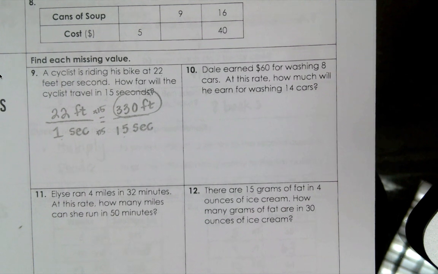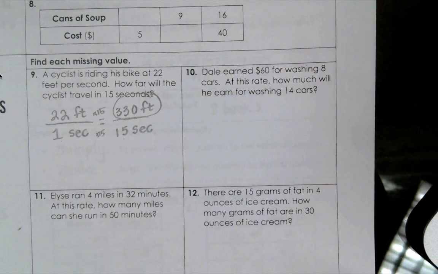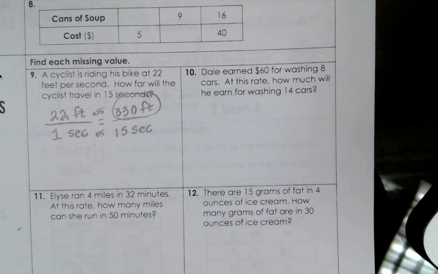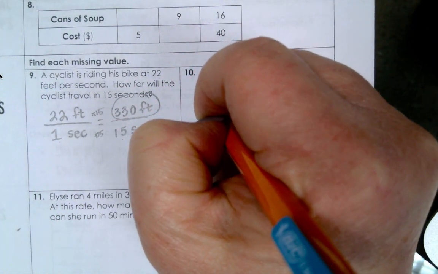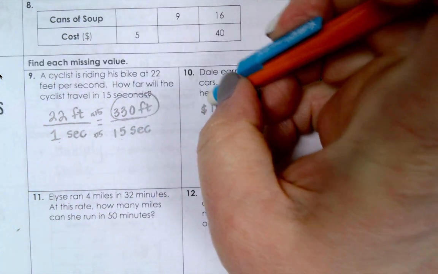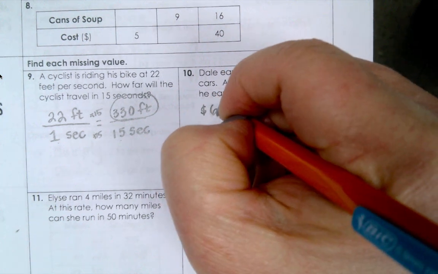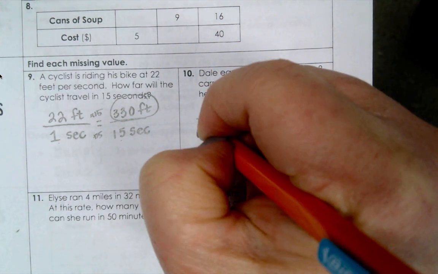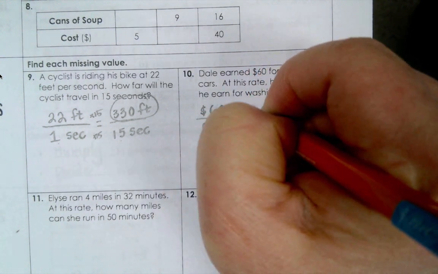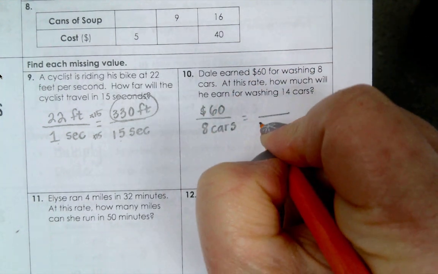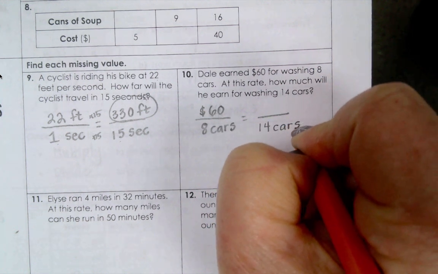Dale earned $60 for washing 8 cars. At this rate, how much will he earn for washing 15 cars? So $60, not 16, for washing 8 cars. Proportionally, how much would that be for 14 cars?